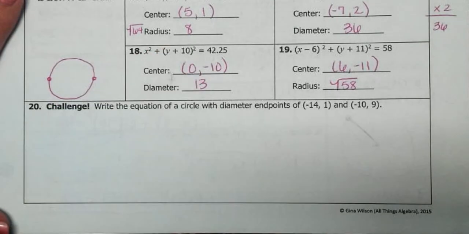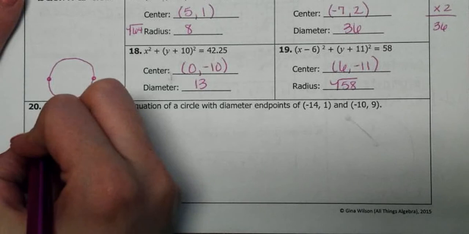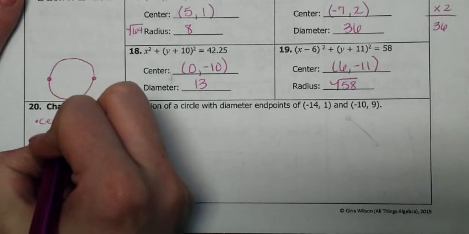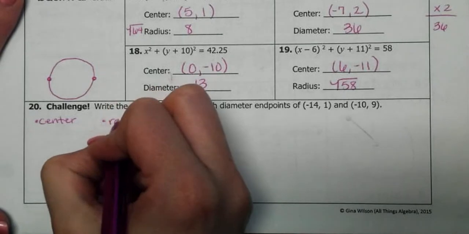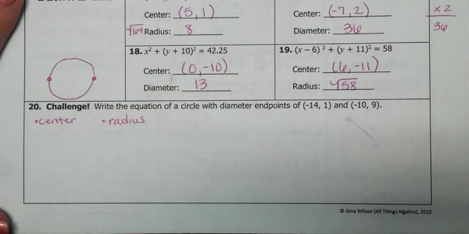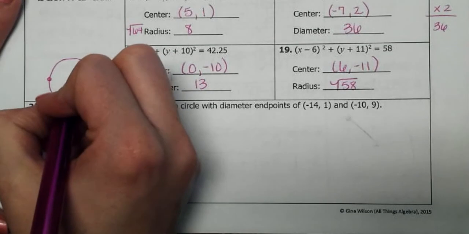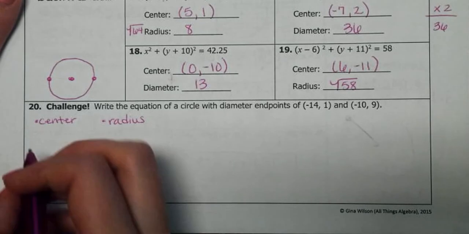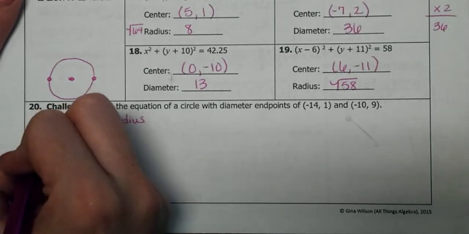Okay? So the two things that I need are my center and my radius. So let's talk about how to get that. To get my center, I need the point that's directly in between those 2 points. That is called the midpoint.